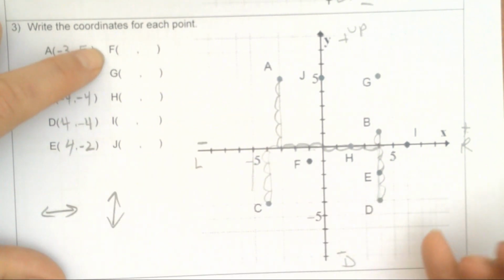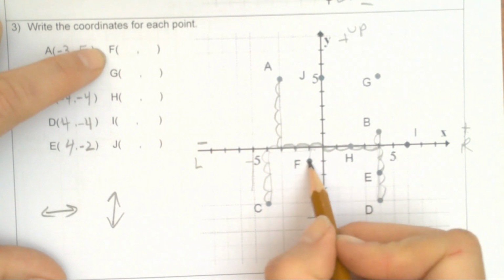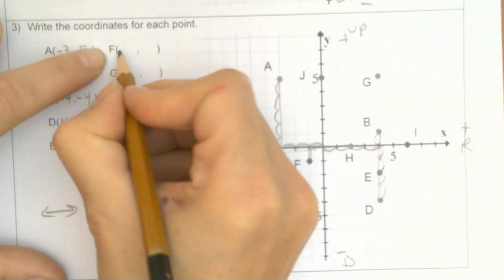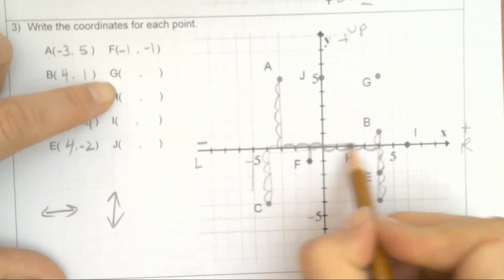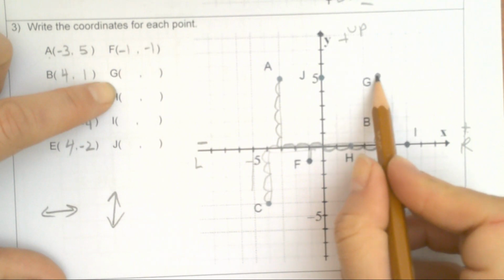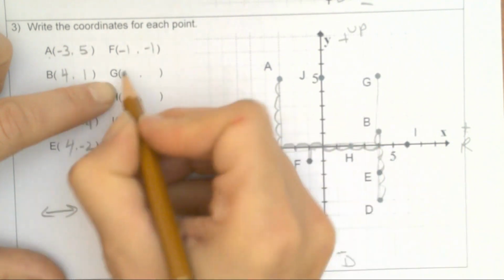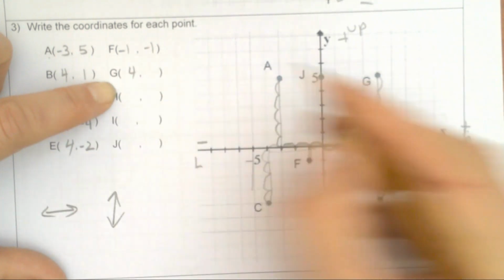F. I have to go left, then down. So left, they're both negative. So 1, 1. Negative 1, negative 1. G. I have to go right, then up. And they're both positive. So 1, 2, 3, 4. G. 1, 2, 3, 4, 5.